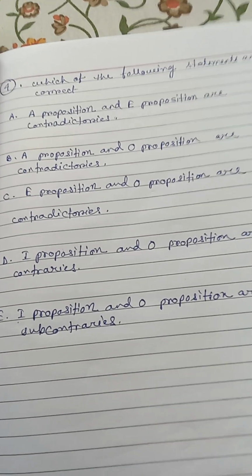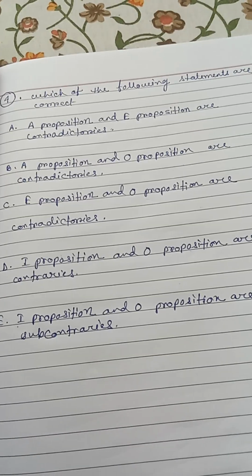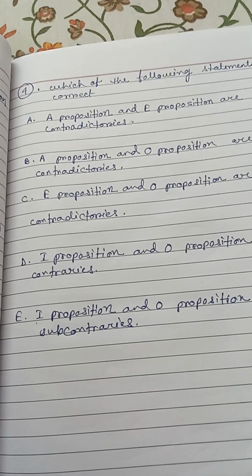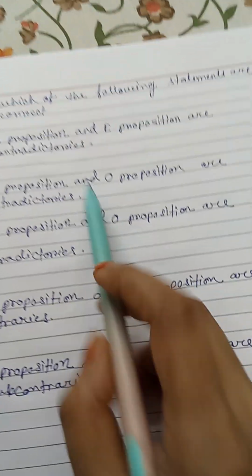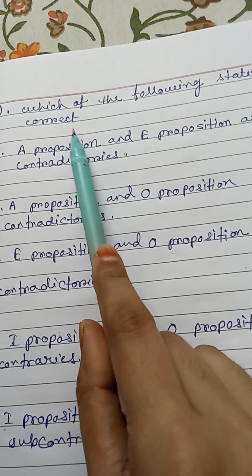Sorry, adjust. I'm holding this phone in one hand and I'm writing with the other hand. That's why the problem is being created, and also I have shot it with my tab, so it's heavy. Sorry.